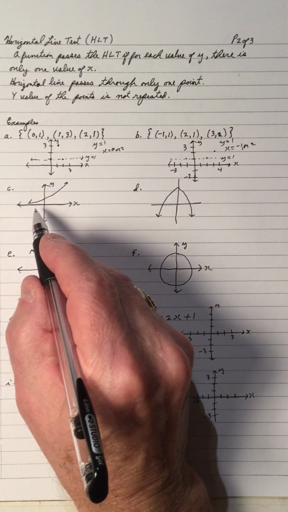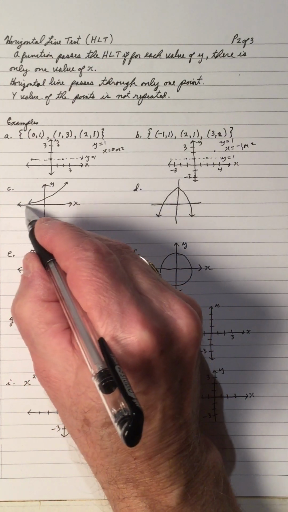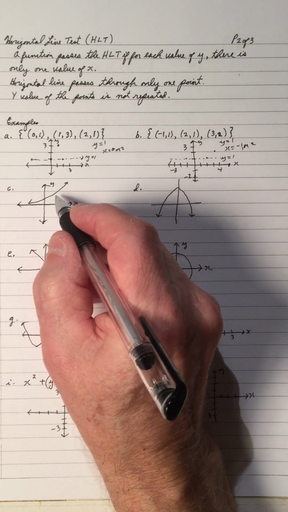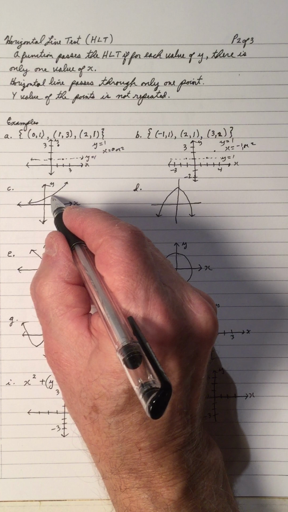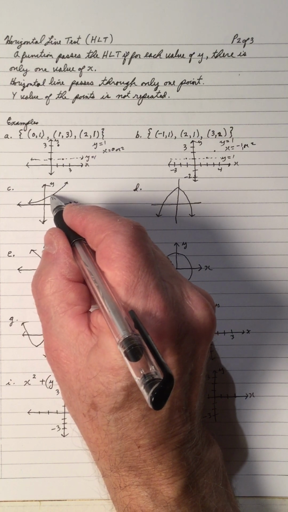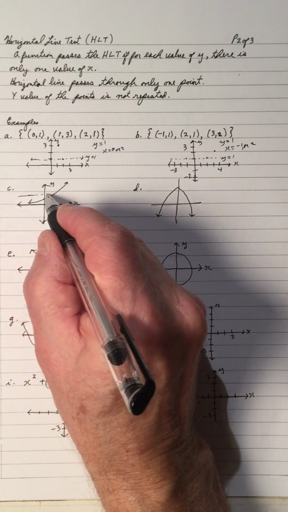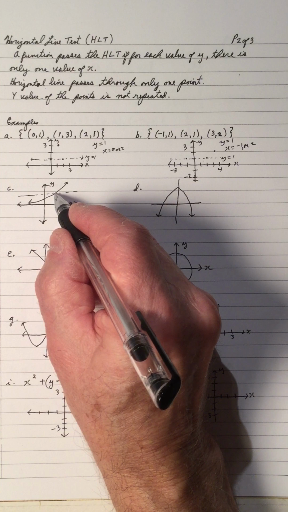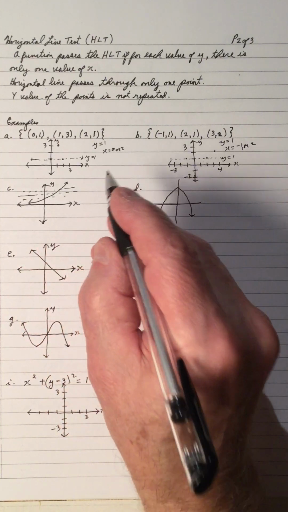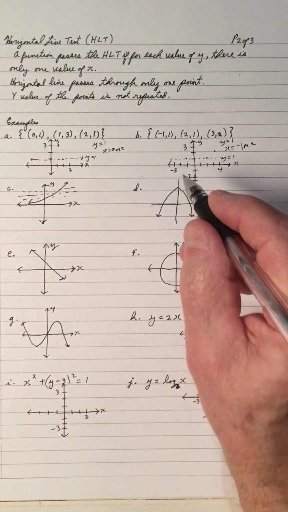Number 3, if you take this as an asymptote, the graph will not touch this line. So notice for each value of y, there's only one value of x. If I draw a horizontal line like this, no matter where I draw it, the horizontal line will only pass through one point. So this passes the horizontal line test.